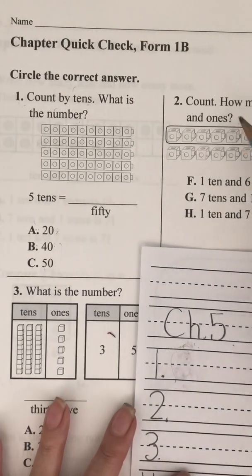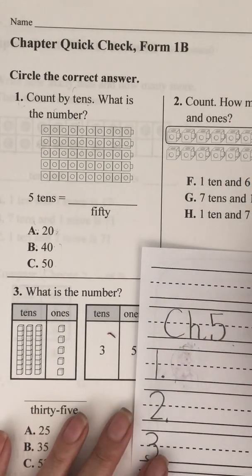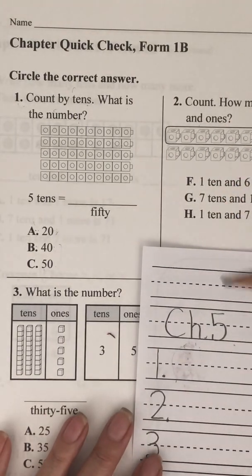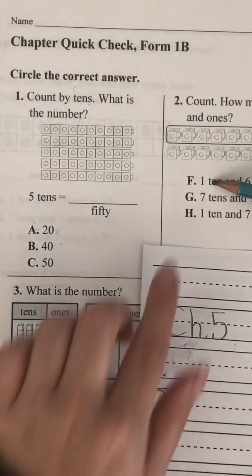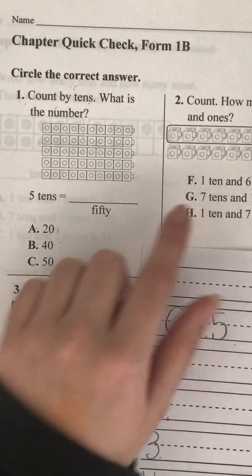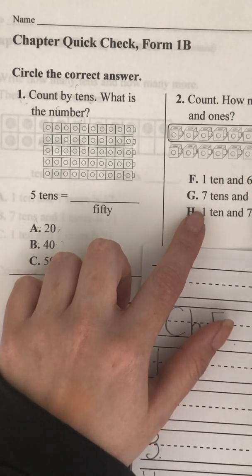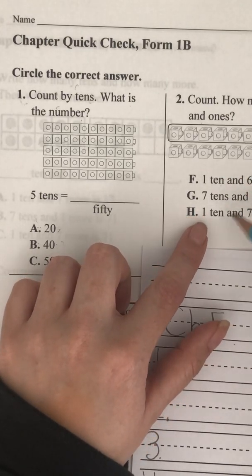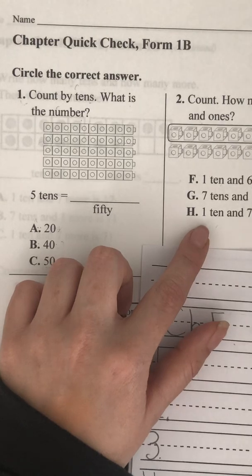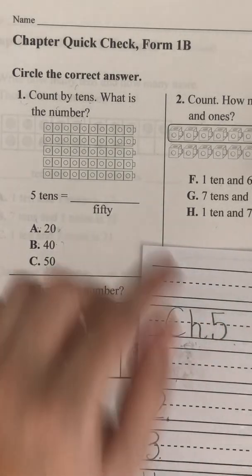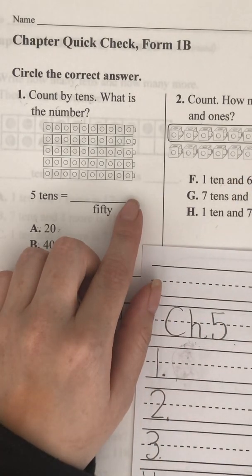Number 2 says, count how many tens and ones. So, are there 1 ten and 6 ones? Are there 7 tens and 1 one? Or 1 group of 10 and 7 ones? So is there 1 group of 10 and 6 ones, 7 groups of 10 and 1 one, or 1 group of 10 and 7 ones?